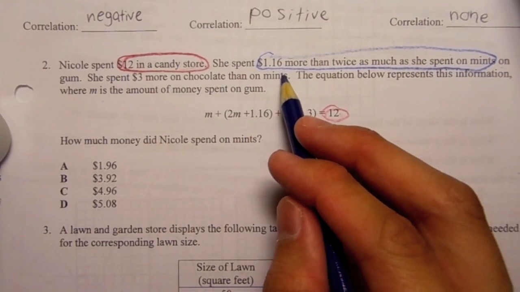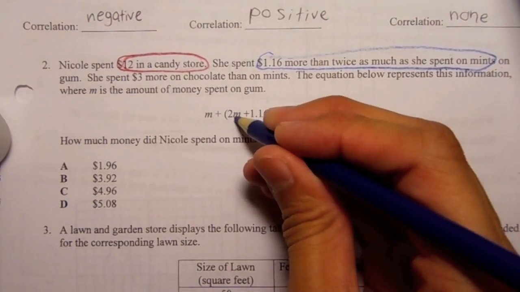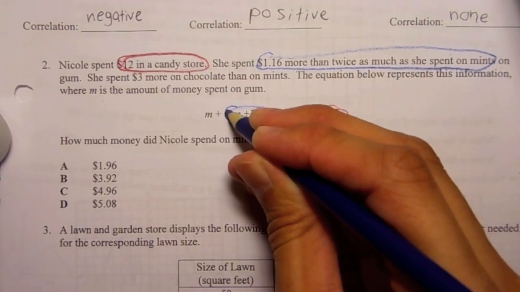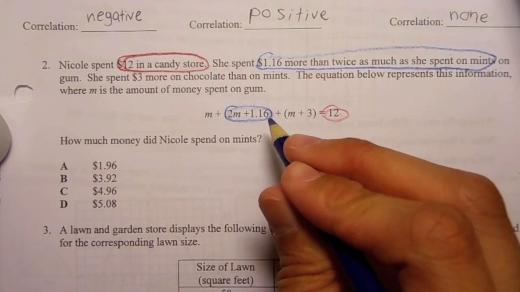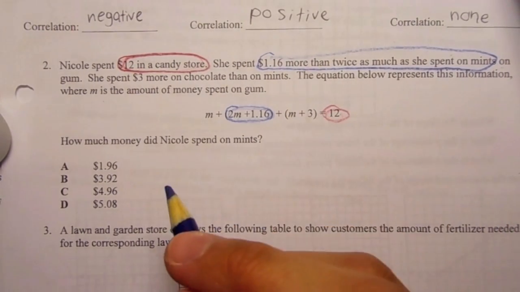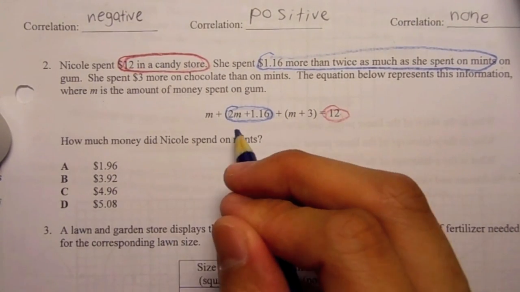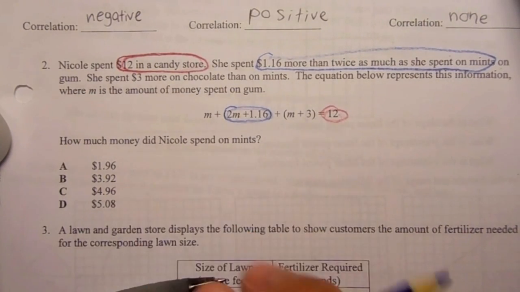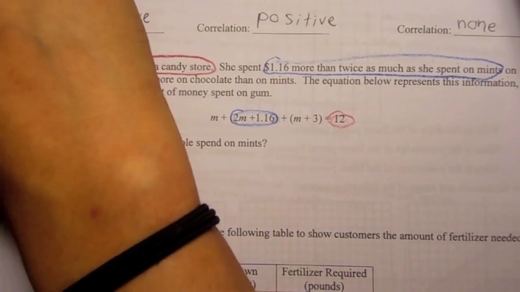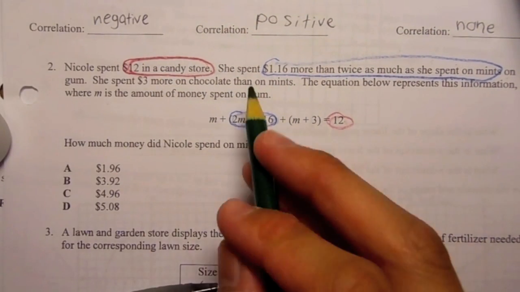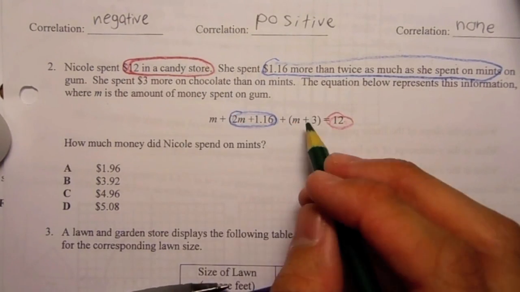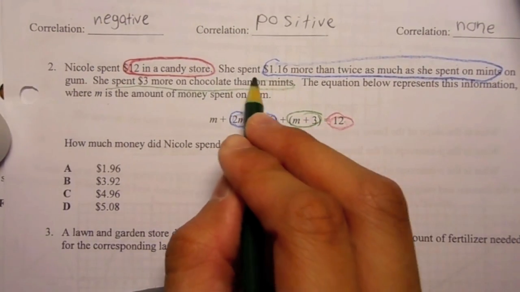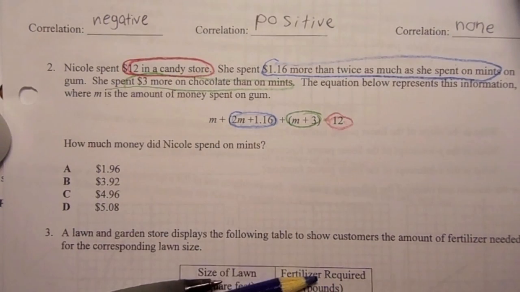Down here in this equation, this quantity is located right here. What's great about this problem is that you don't have to come up with the equation yourself. It's given for you. She spent $3 more on chocolate than on mints. So I'm going to use green, and that quantity is located right here. She spent $3 more on chocolate than on mints.